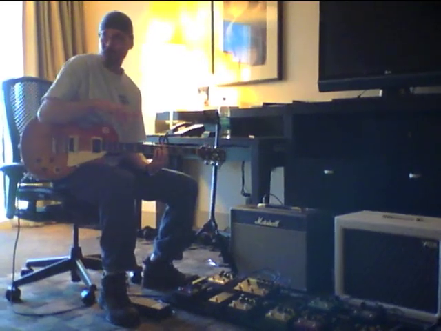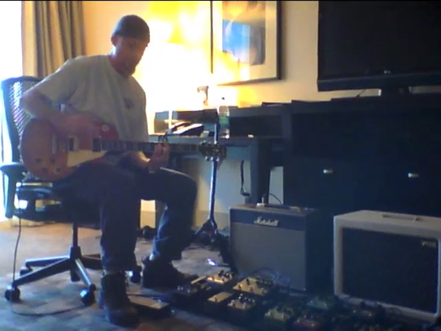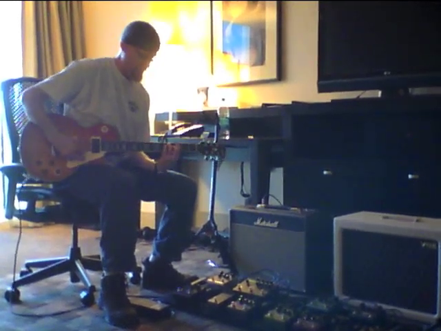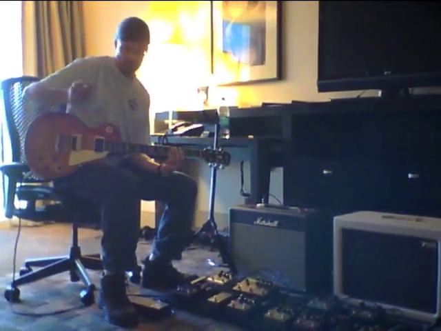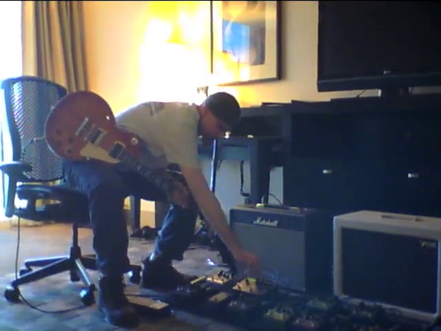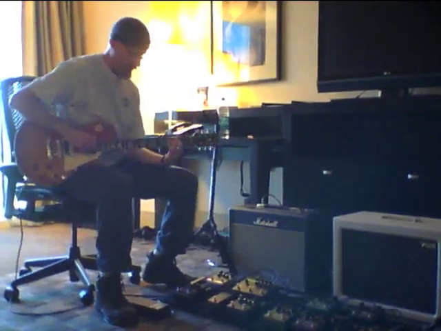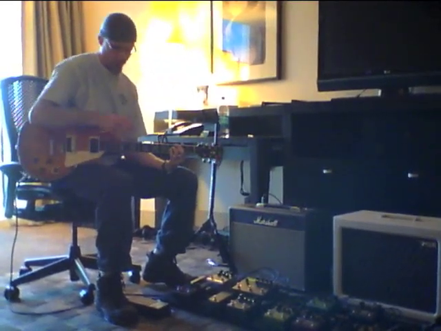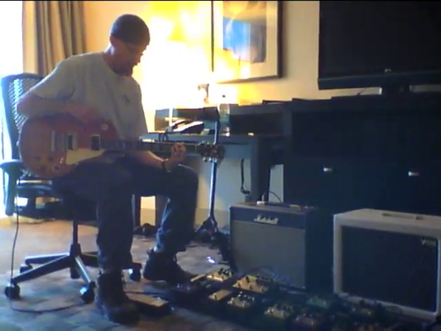This patch has got regenerating perfect fourths. Or fifths, I should say. Oh, it's fourths. Sorry about that. Swell delay for volume effects. For full wet mix, you get volume pedal kind of effects.